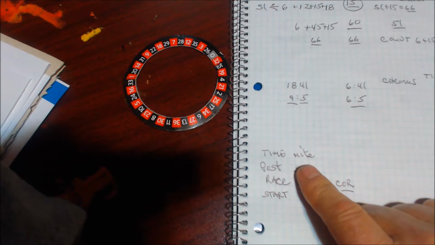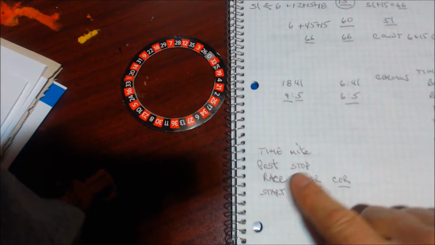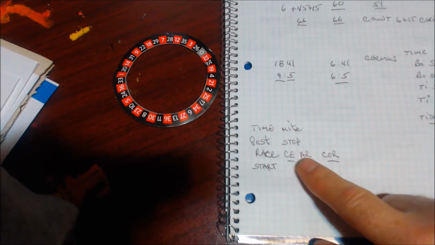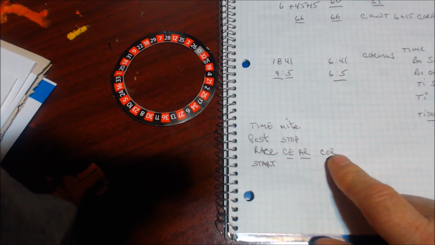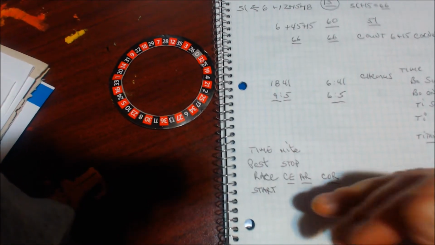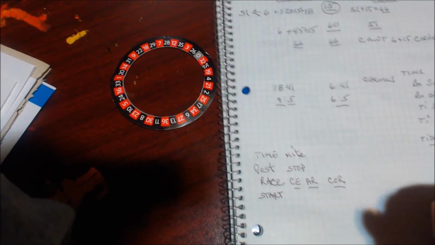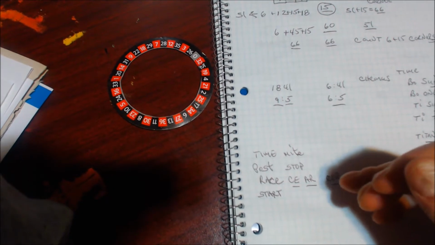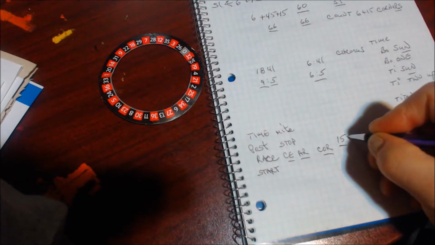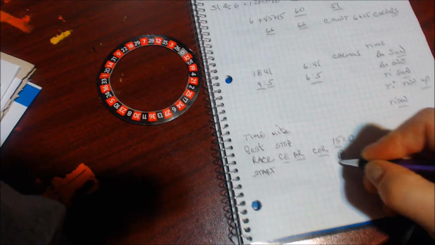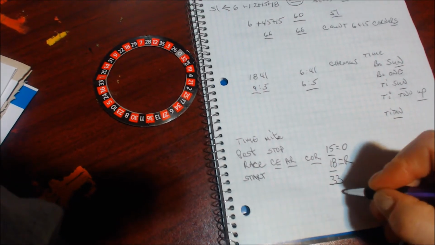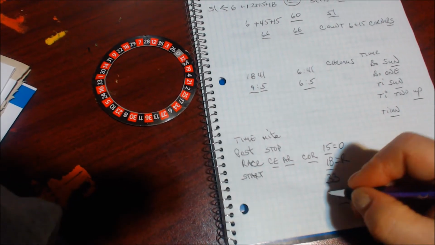Time is mighty. Post is also to stop, and race is core. When E and R come together, it becomes a core. And they always use this for religious, something to do with religion. It's also creation of the gold, which means creation of the moon. The 15th letter equals O, and the 18th letter equals R. Total of 33. 8 and 5, 13. 1 and 1 is 2.